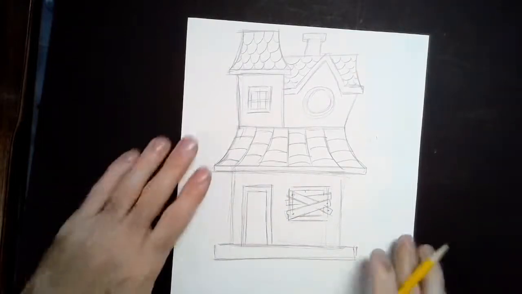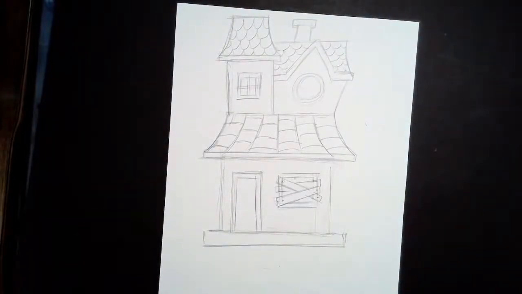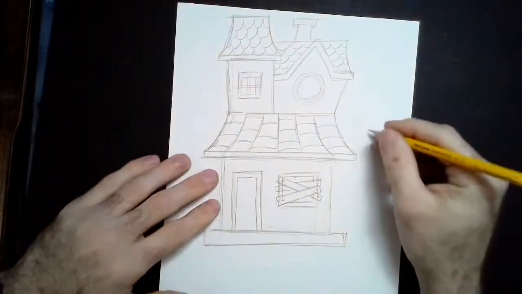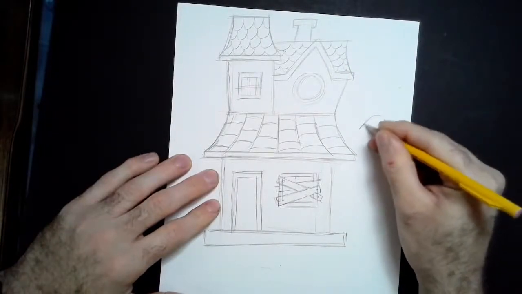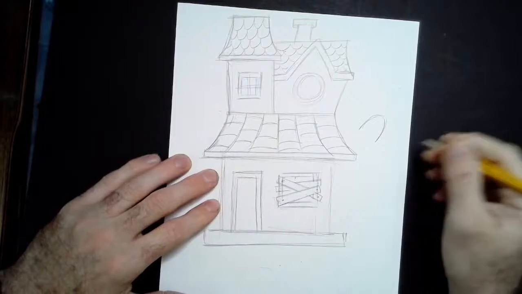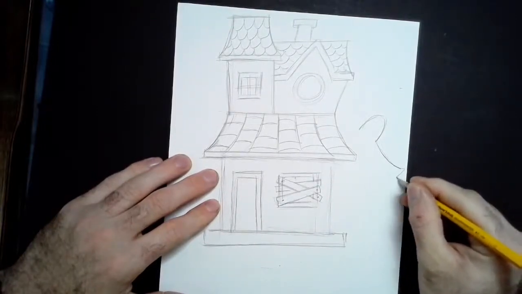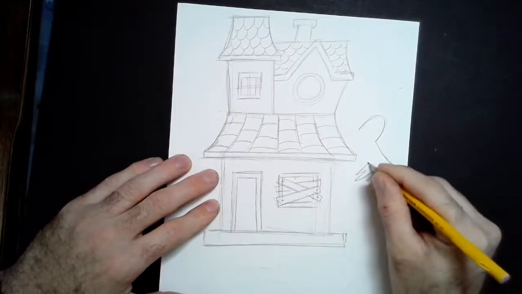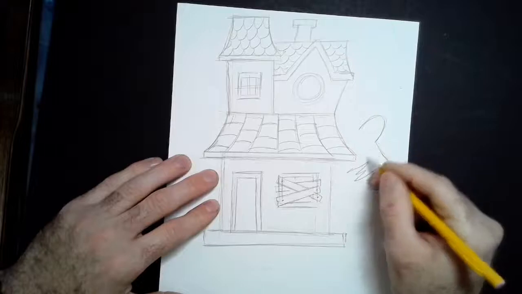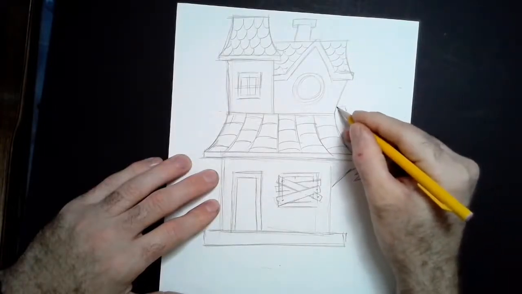I'm going to bring some ghosts outside of my house by drawing a U shape, right? An upside down U shape. Pulling that out with a long curve, and then on the edge of that curve coming down to a bit of a jagged zigzag. And when I get to around where the head is, I'm going to pull that shape back into the house.